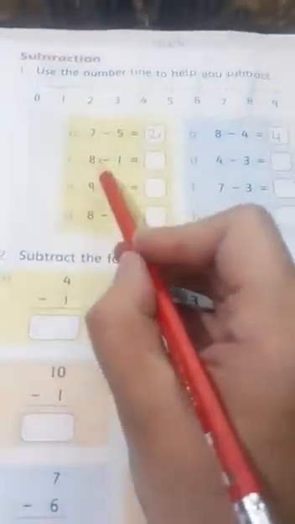Next, C part, 8 minus 1. It means you put your pencil on 8 and move just 1 space backward. After jumping one number you will reach on number 7. It means your answer will be 7. You write 7 over here.